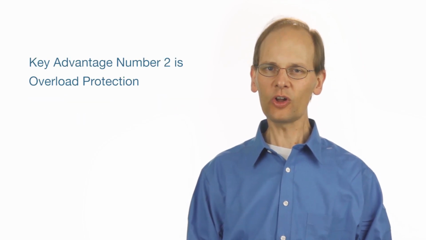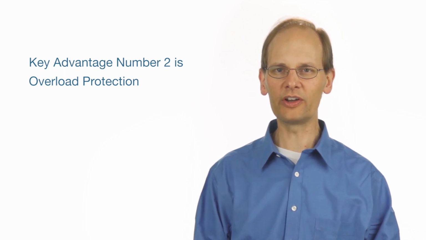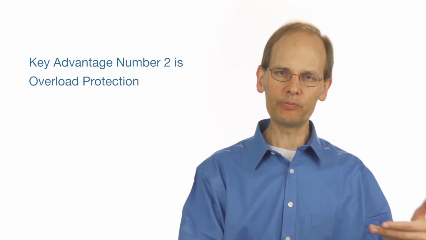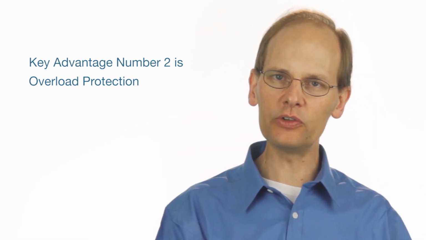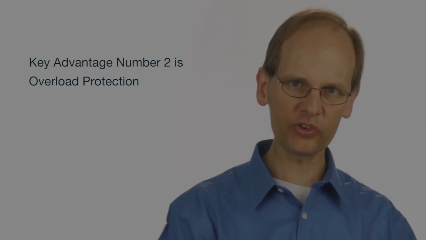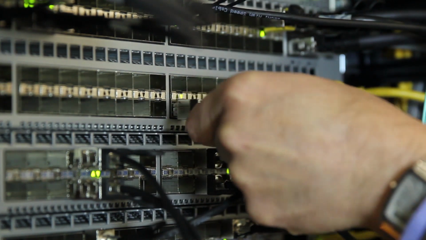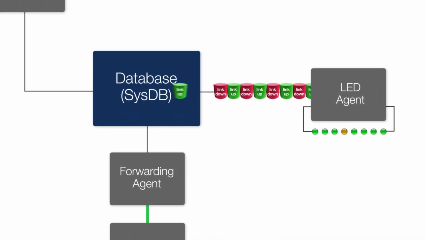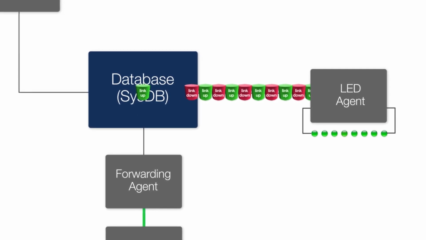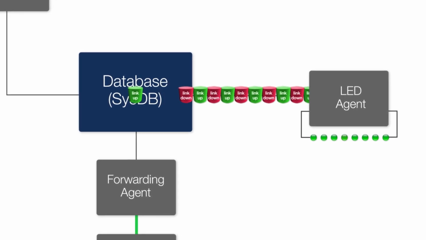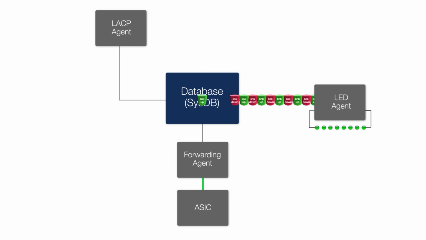The second advantage is a little harder to see, but it's actually the more important advantage, and that's what happens in the system when the rate of updates of some piece of underlying state fundamentally exceeds the rate at which the receiver of those updates can process them. So for example, suppose you're pulling links in and out of the switch like crazy, so ports are bouncing up and down like there's no tomorrow, and updates are flying to the system database, they're getting into the queue for the LED agent, but the LED agent just can't process them quite that fast. It just takes longer to program the LEDs than you might expect. And so the queue of updates gets bigger and bigger as the LED agent falls farther and farther behind.